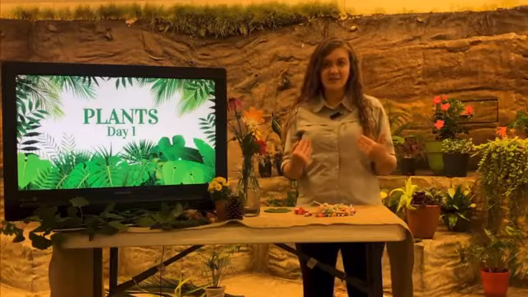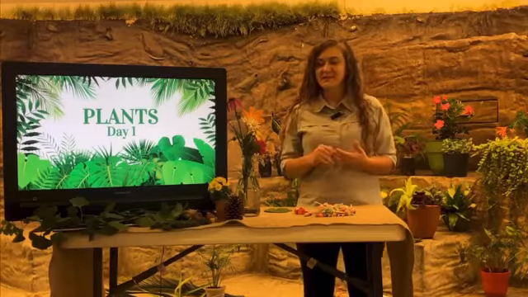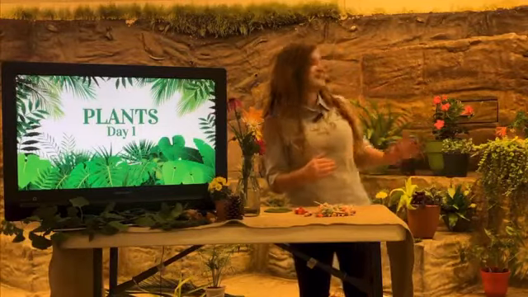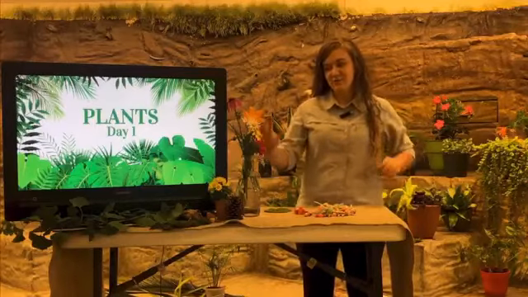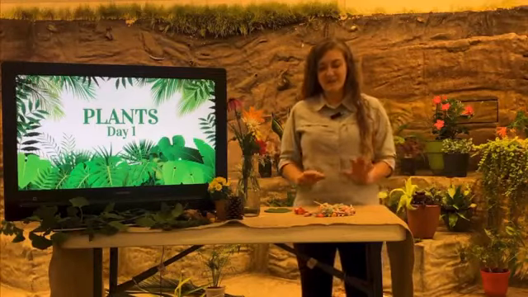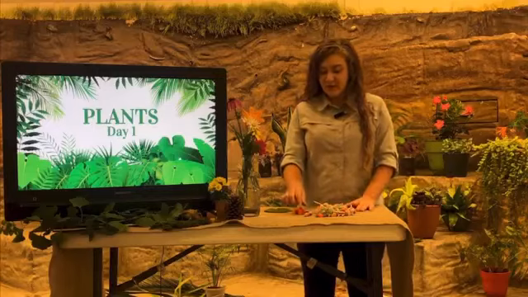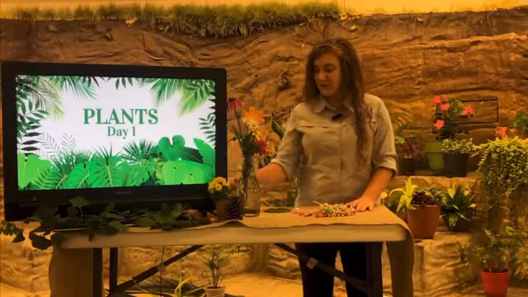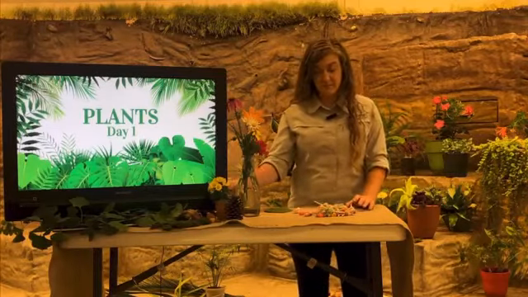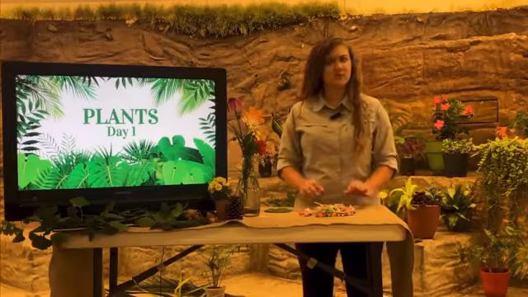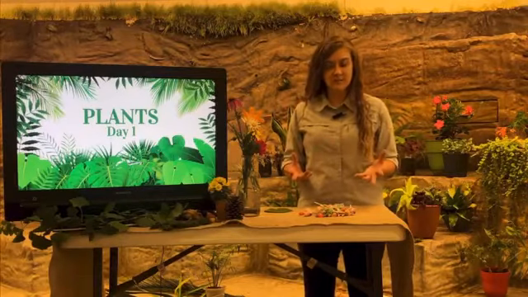I've got some beautiful plants here with me today, beautiful flowers that I've collected. But what we're going to do is actually talk about what makes a plant, and then how we actually name them or classify them.